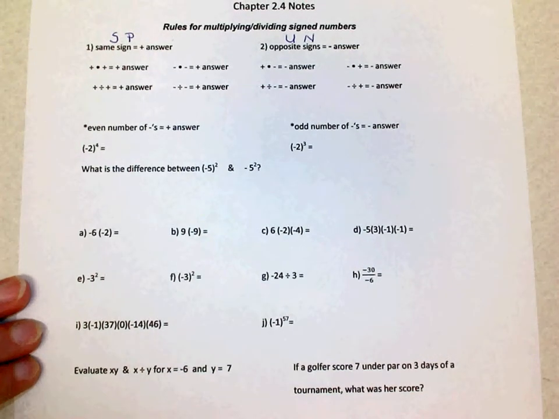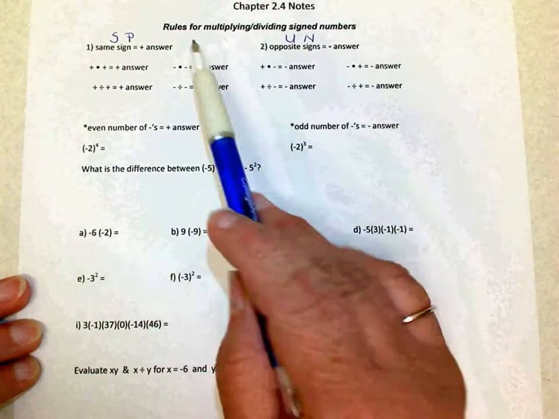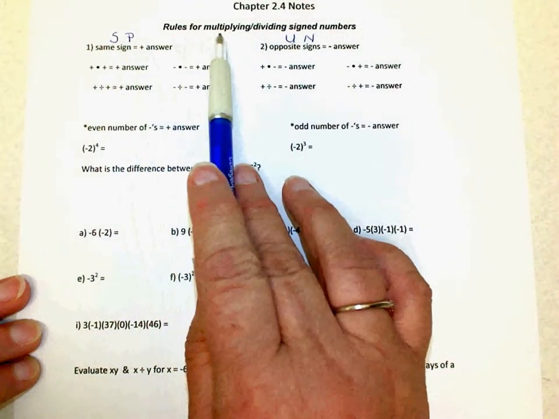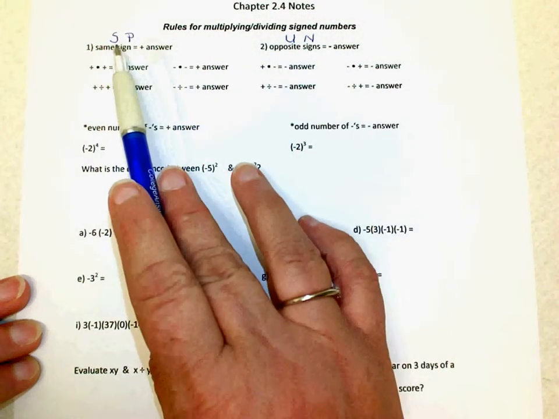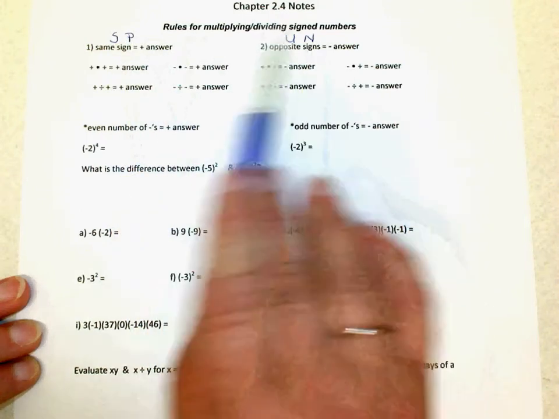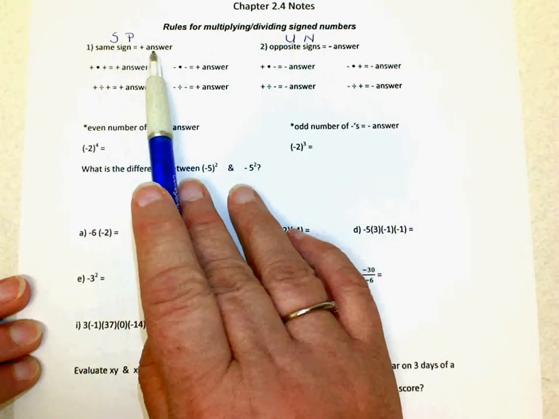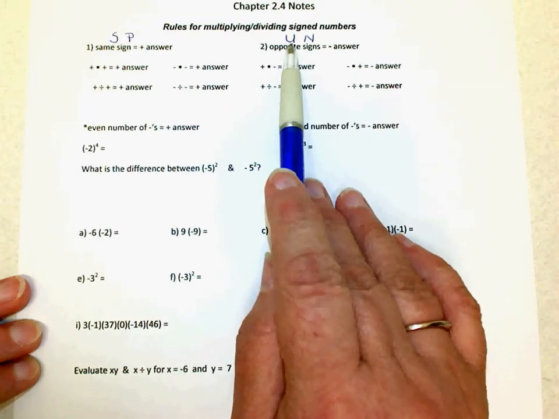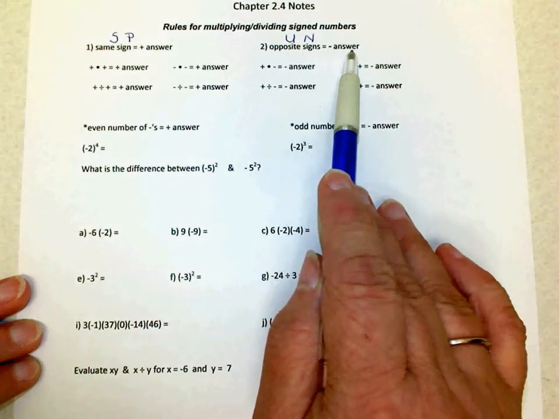Now, again, according to our rules of signed numbers, when we deal with multiplying and dividing signed numbers, the rule is spun. Same sign, positive answer. Opposite signs, or unlike signs, is a negative answer.